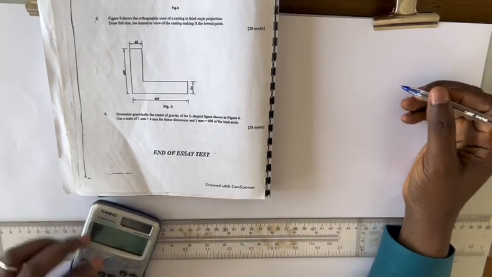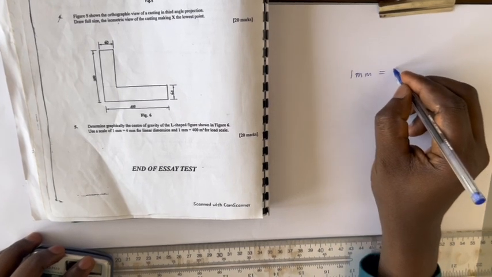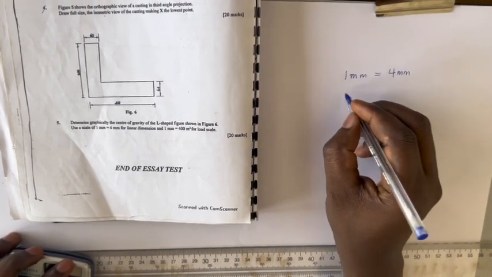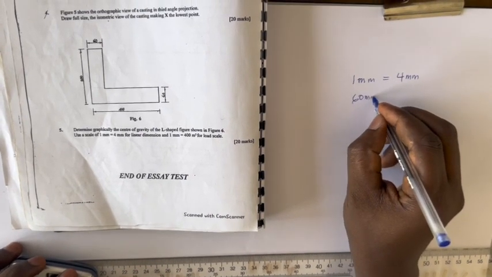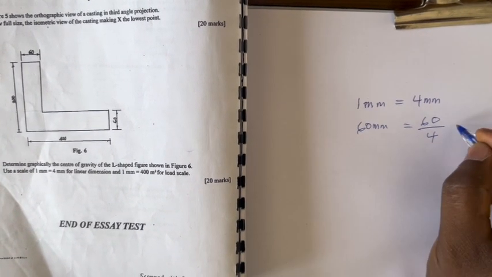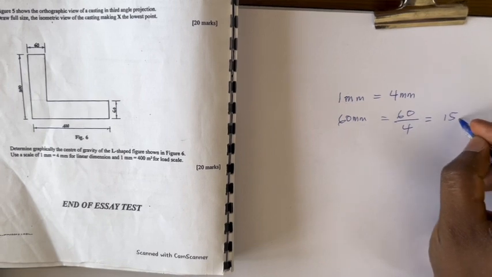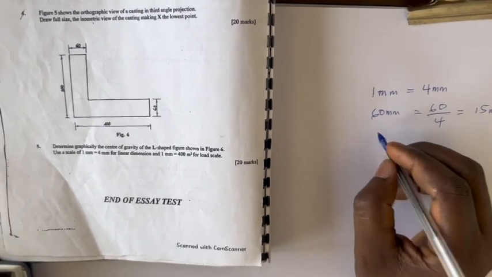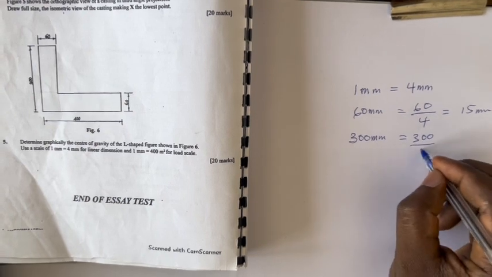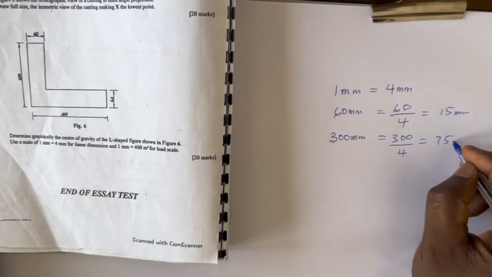Considering the scale that has been given to us as 1 millimeter is to 4 millimeter, we'll have to consider the sizes that have been given. We have a size that is 60 millimeter, so 60 divided by 4 is going to give us 15 mm. Then we have another side, 300 mm. So it will be 300 divided by 4, and that will give us 75 mm.